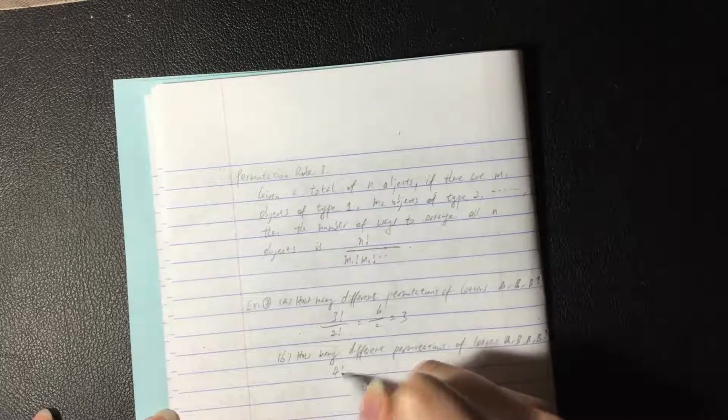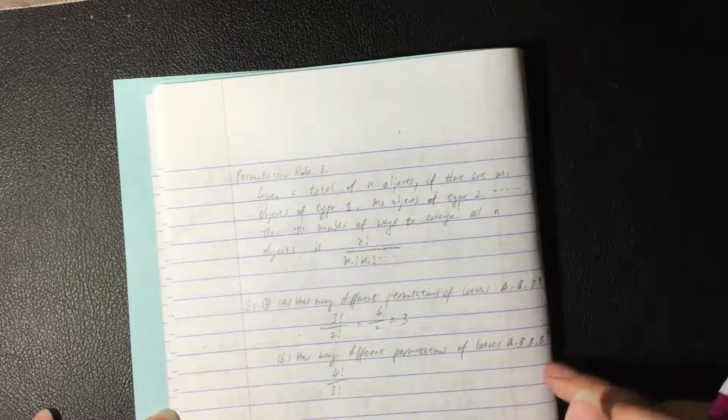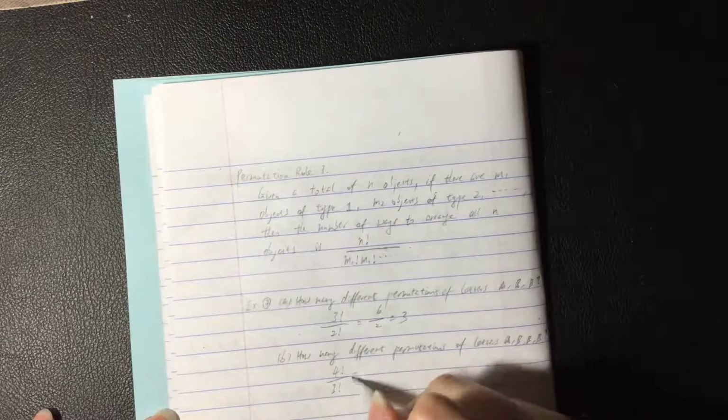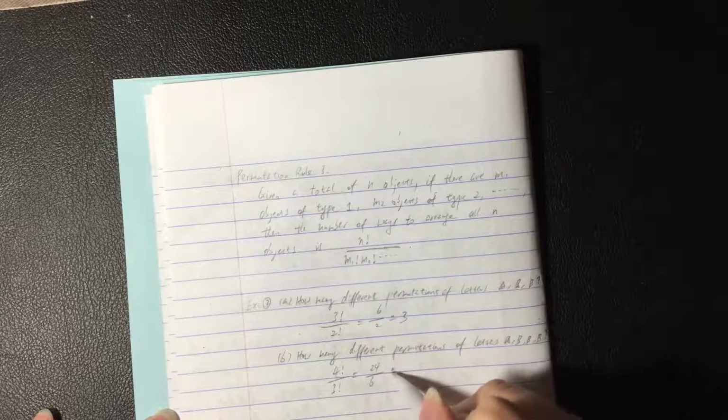If we apply permutation rule number 3, we can see that there are totally 4 letters. 3 of them have the same type. That means if I switch these 3 objects, it makes no difference. And the number of ways to switch 3 objects is 3 factorial. So 4 factorial over 3 factorial. 4 factorial is 24. 3 factorial is 6. 24 divided by 6 is 4.